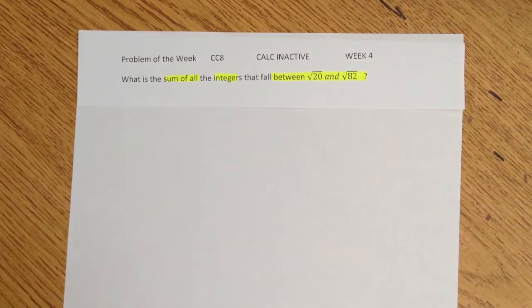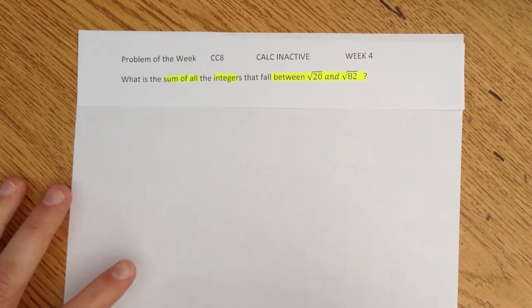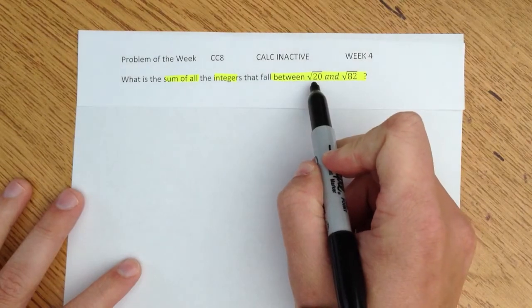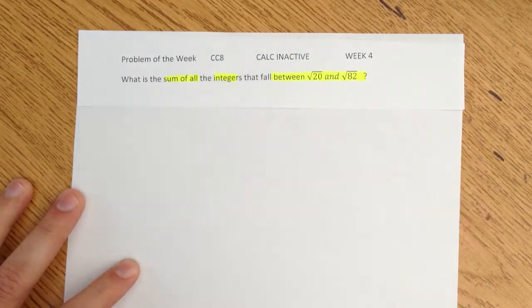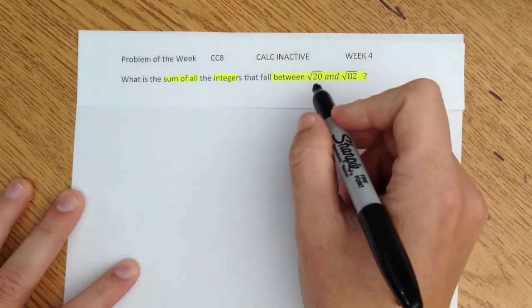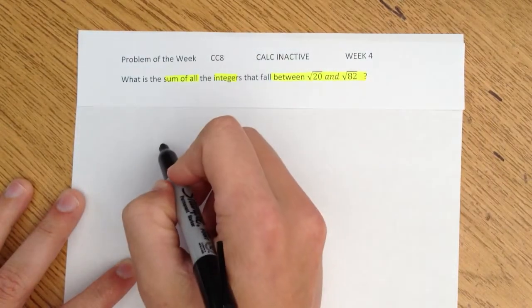So key thing here, sum means addition. Integers are simply 0, 1, 2, 3, 4, 5, 6, 7, 8, 9, and so on, and then -1 and downward. Okay. So what I first need to figure out is approximately what value the square root of 20 and the square root of 82 have. Well, in order to do that, I need to figure out what perfect squares they are in between.